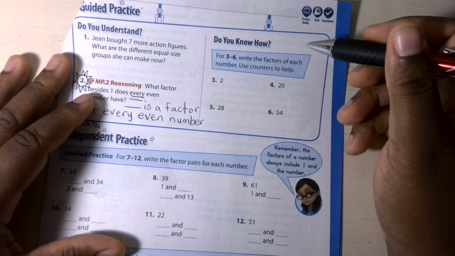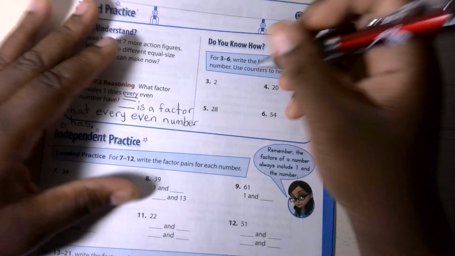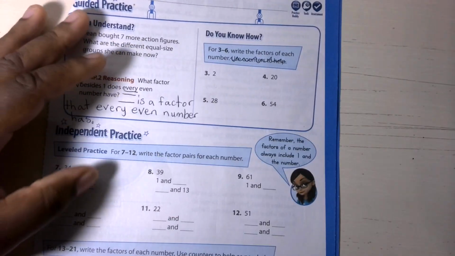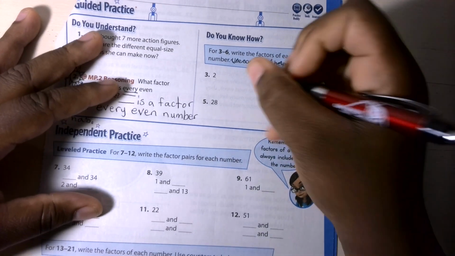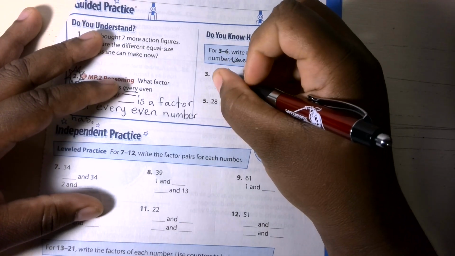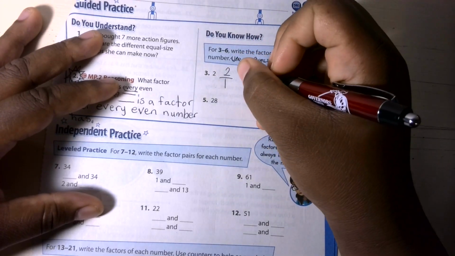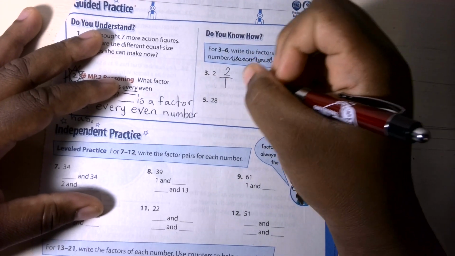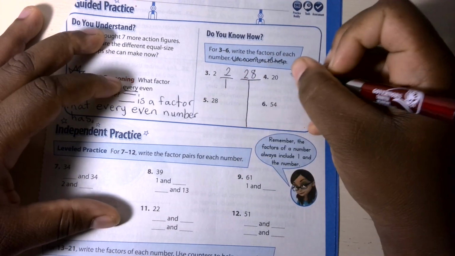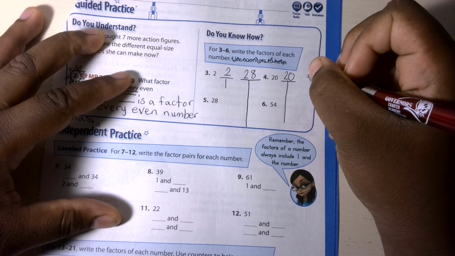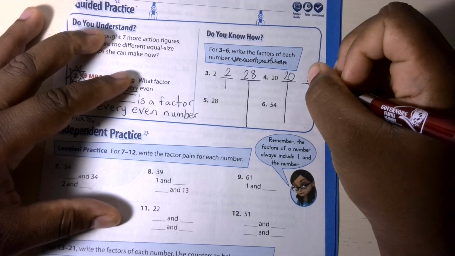Write the factors for each number and use counters to help. So in order to list the factors, we're not going to use counters. We're way past that. You are going to make a factoring chart for each number: 2 and 28, 20 and 54.